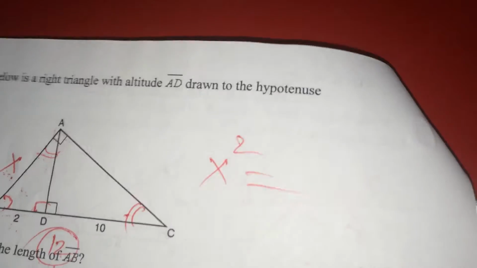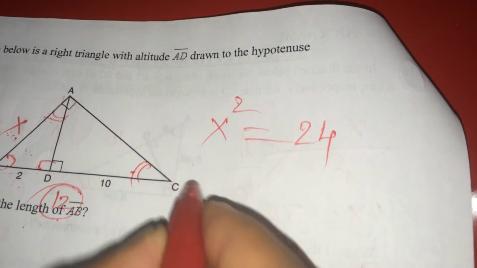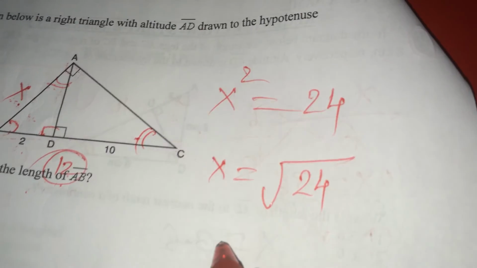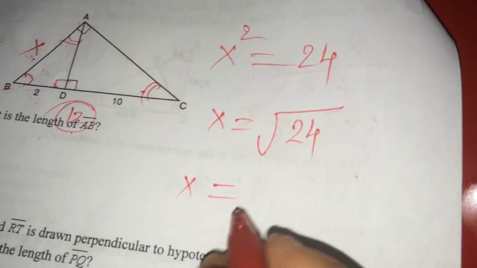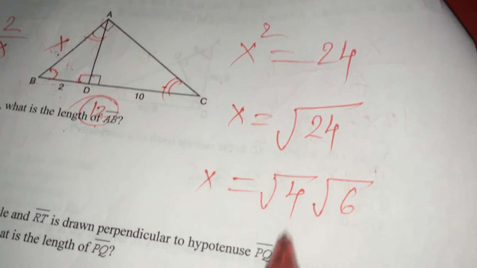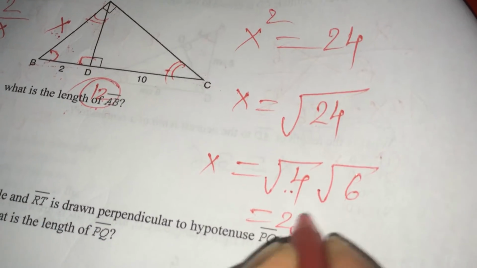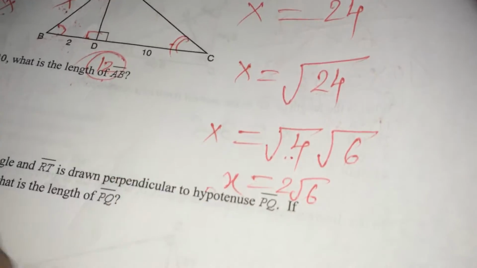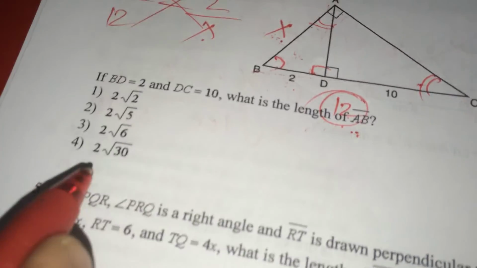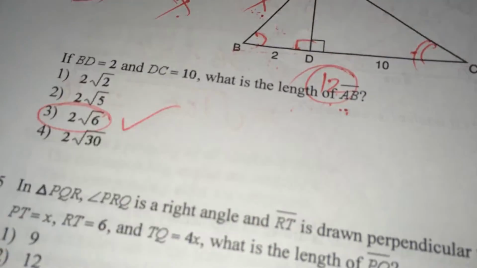So I have to write 24 here. So I get x value as square root of 24. Now in this square root of 24, I have 4 as a perfect square, and this is 6. But square root of 4 is 2, so 2 root 6. So x value, that x is nothing but length of AB, which is 2 root 6. If I search for the answers, 2 root 6 is here, that is the third one.